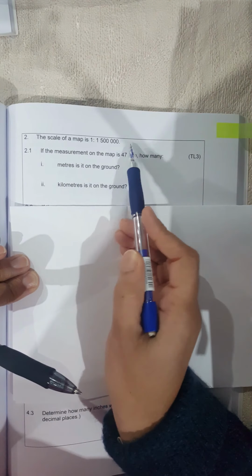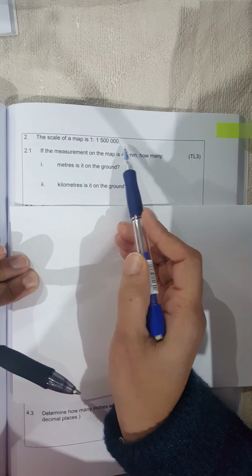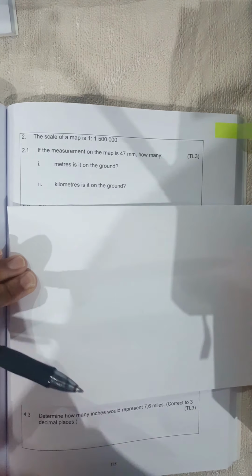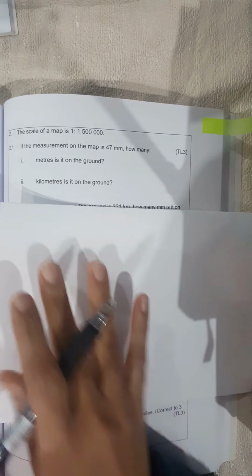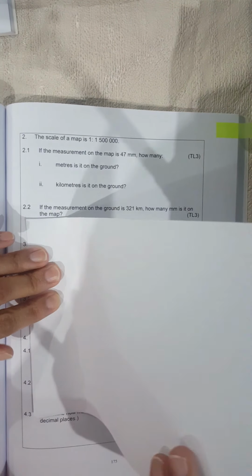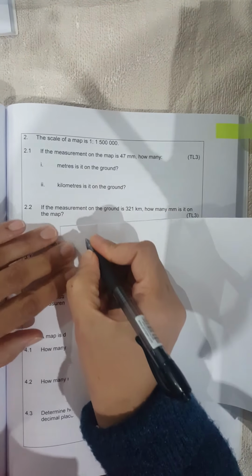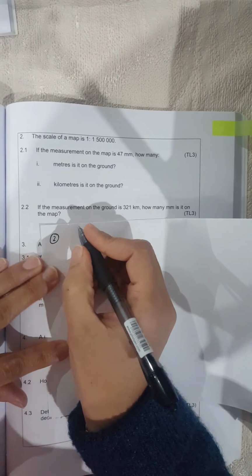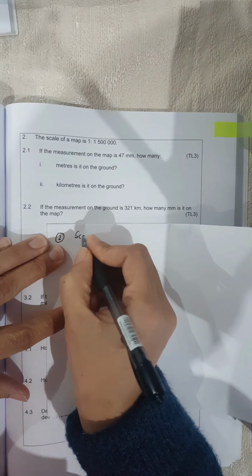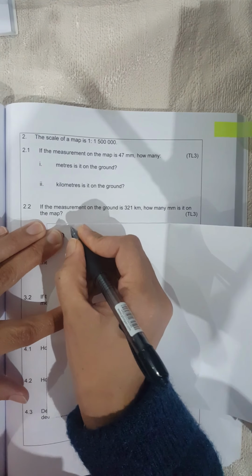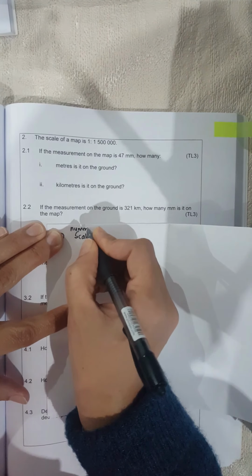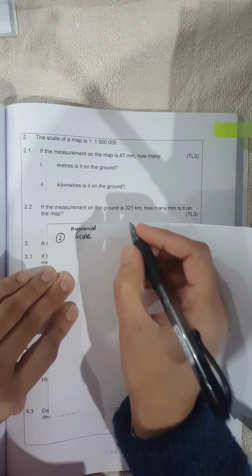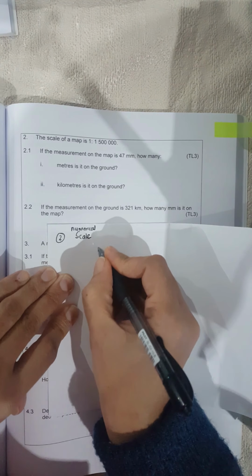So now the scale of the map is 1:1.5 million. What you need to know, first of all, is that this is telling you a lot of information. So let's see what is happening, right? I've got number 2, so my scale. Now remember, we're doing numerical scales because later we're going to do a bar scale, which is much easier, right? So this is a numerical scale. Why? Because it's written in numbers.